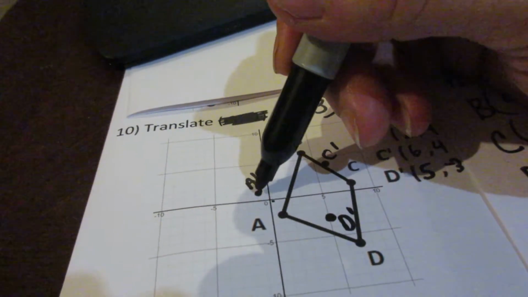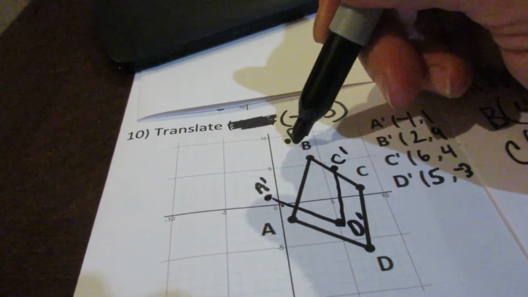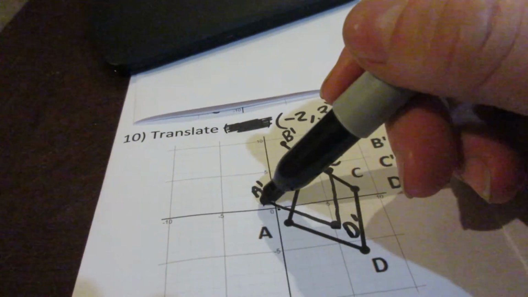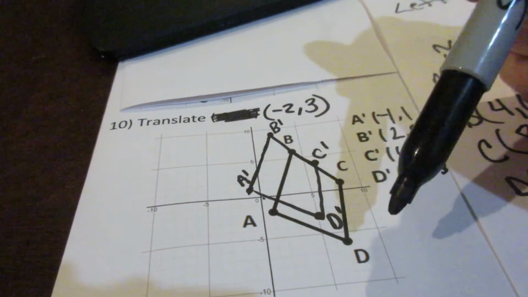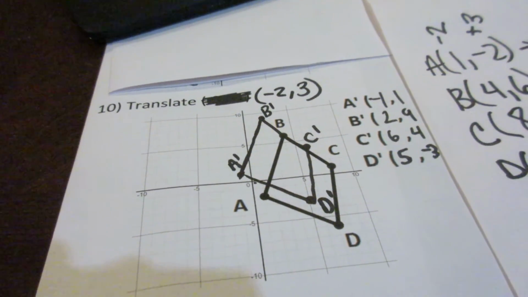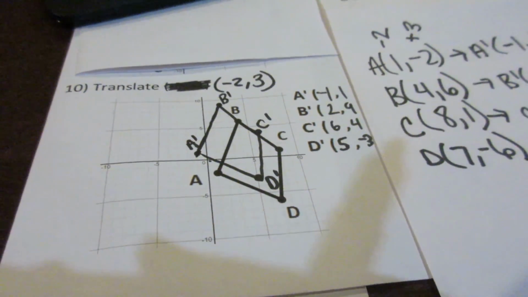And then my last step is going to trace my shape. And because these translations do not change the size or shape of the polygon, one is congruent to the other, you can see that our shape didn't change, just its location on the coordinate plane. And that is it for this example.